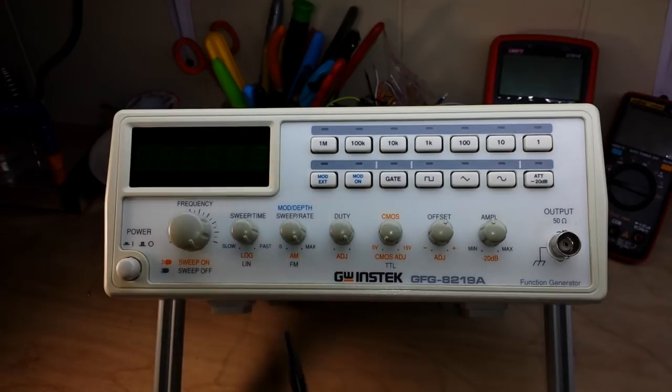6-digit LED display, and the range accuracy is plus or minus 5% at 1 hertz at 3.0 position. Good, not good, I don't know. It's an older unit. I'm guessing somewhere around early 2000s. We'll find out more when we get inside.